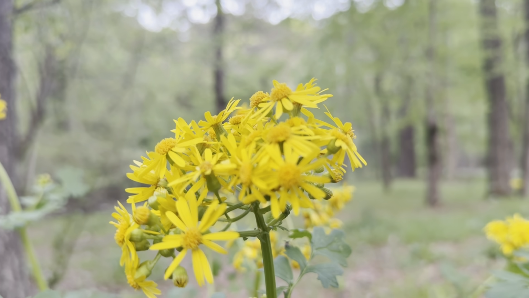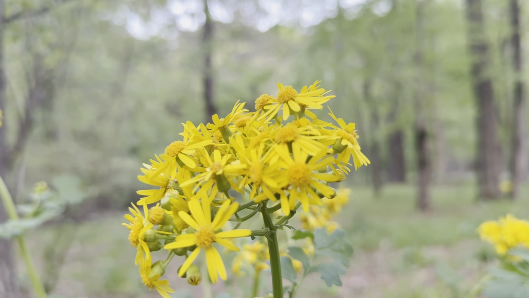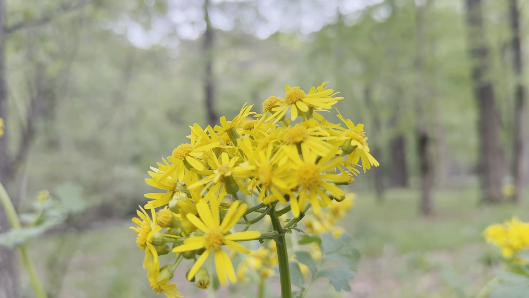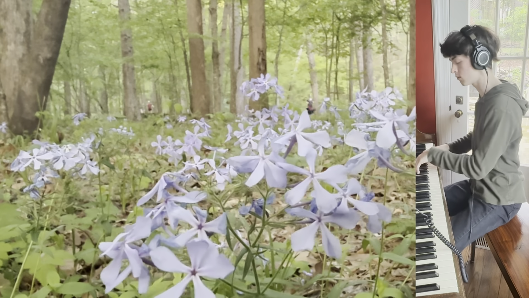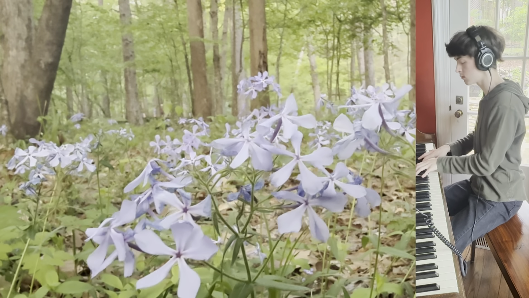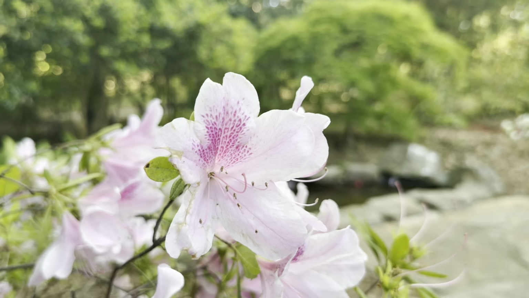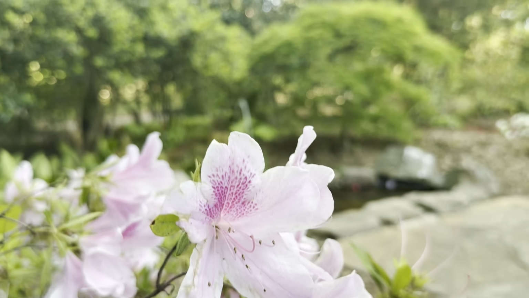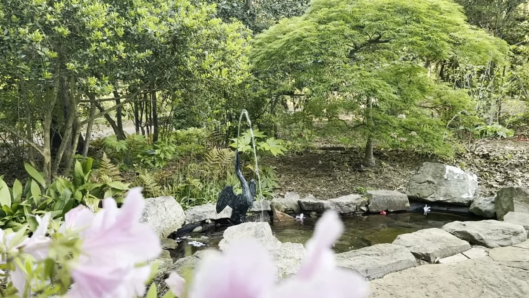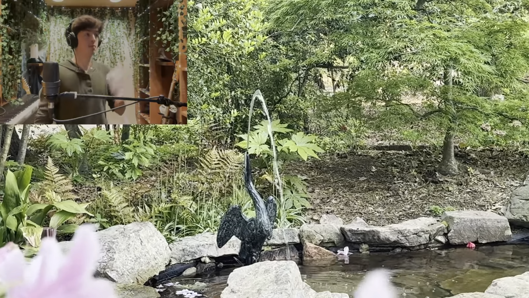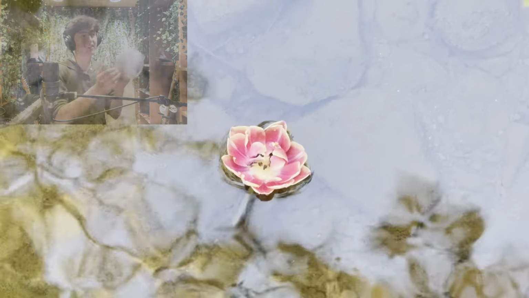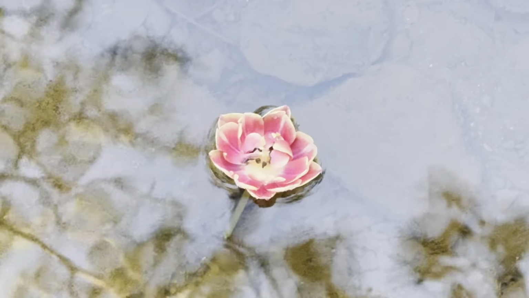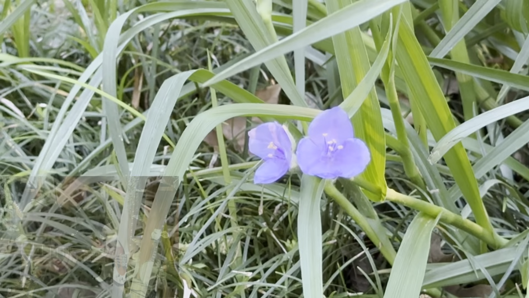Yellow flower, wild blue phlox, pink azalea with a gargling heron behind it, floating tulip in the water, creek bed and a small Ohio spiderwort.